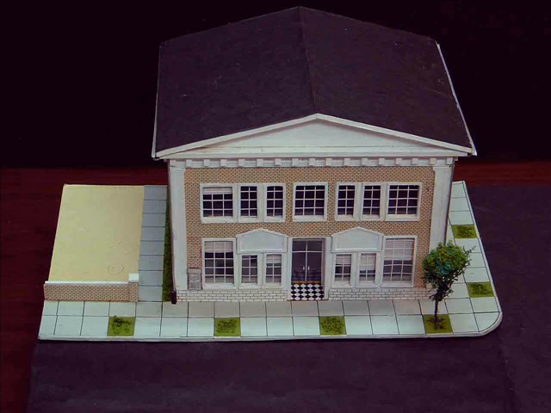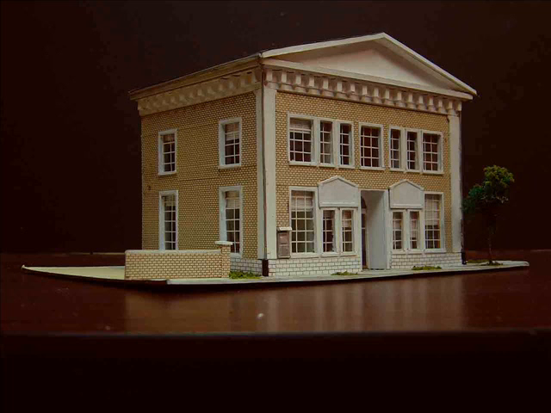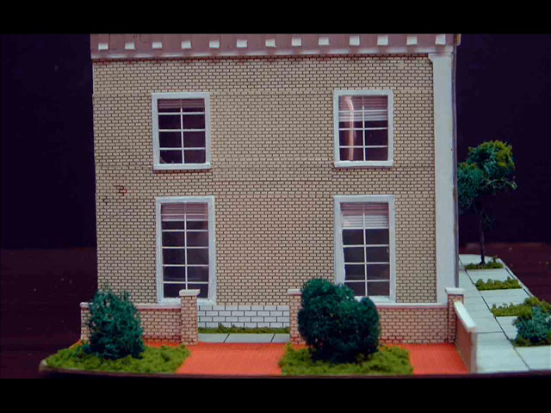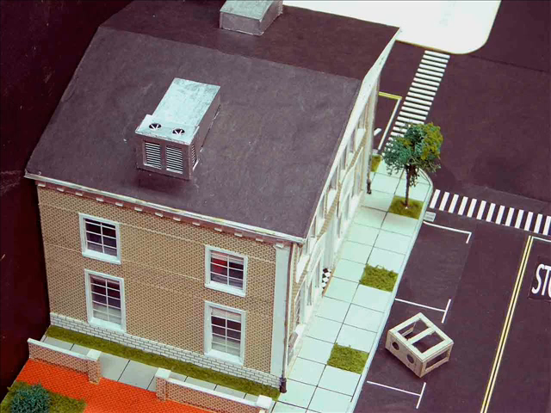The bank did not fill the entire building site along Main Street, and the designer decided to construct a public park in the unoccupied area. The park is bordered with a low yellow brick wall and paved with red brick. Here we see an advanced stage of construction of the bank model.